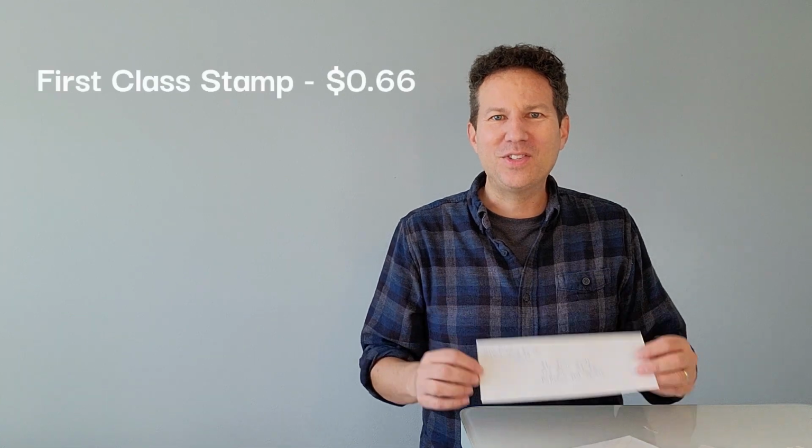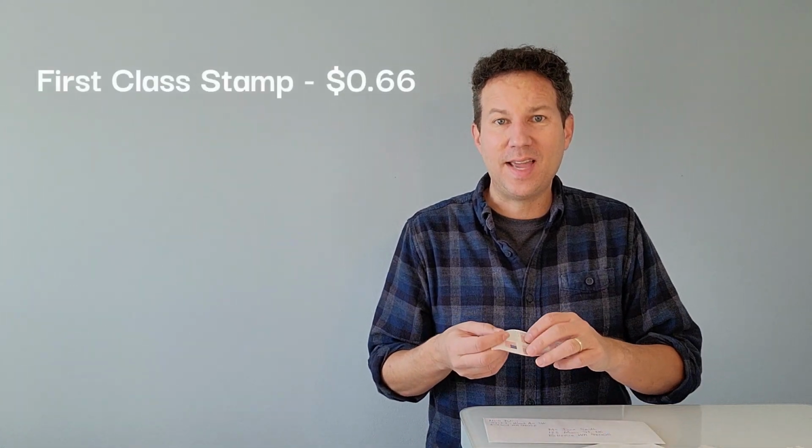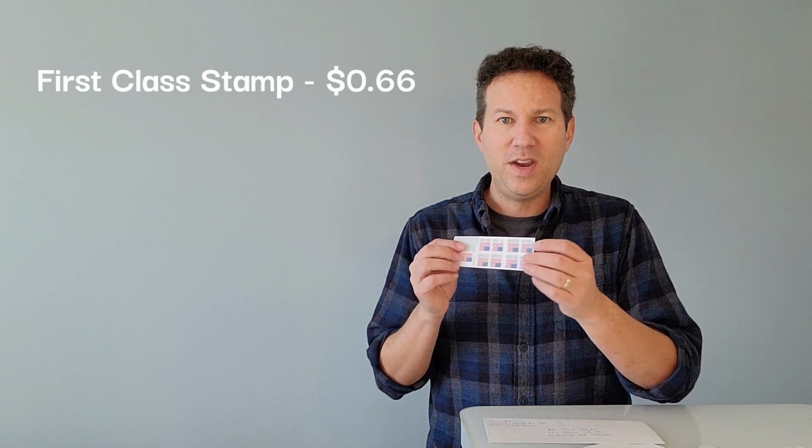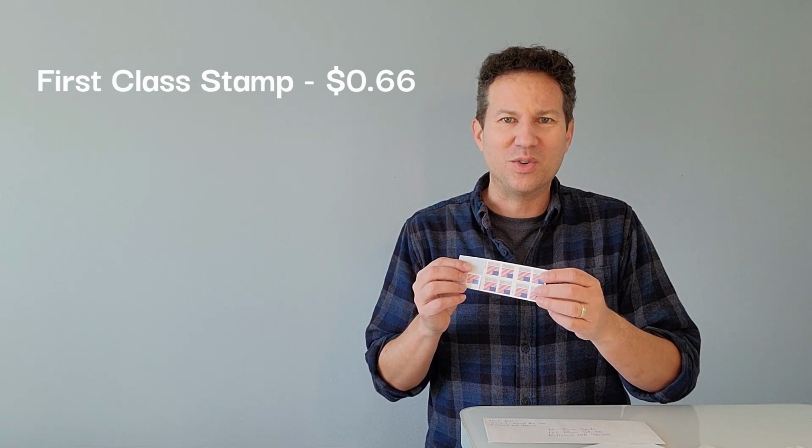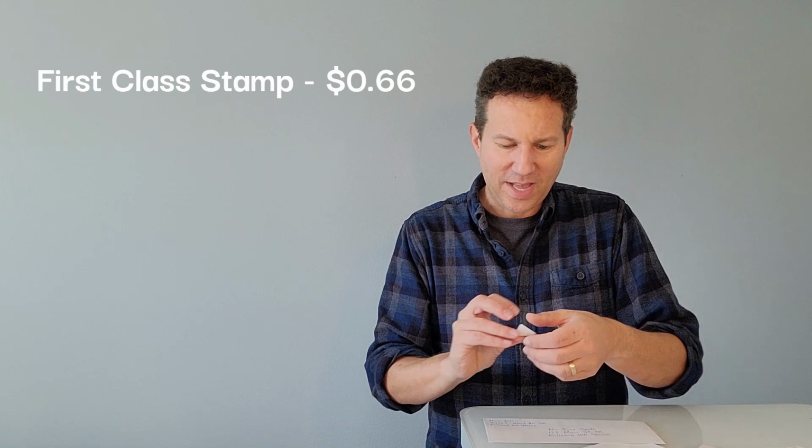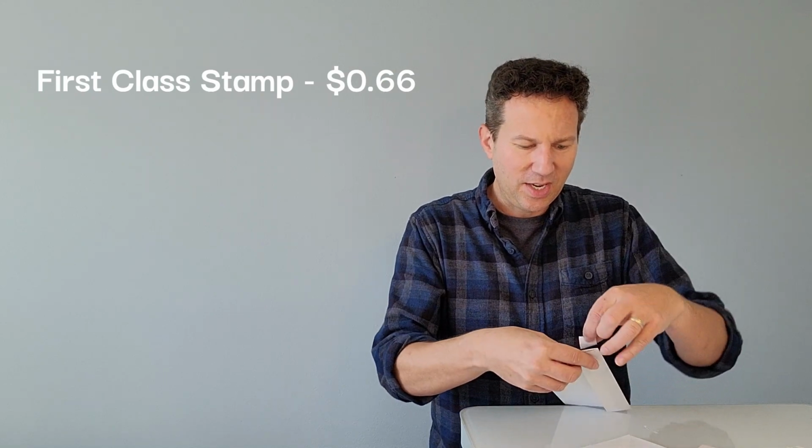After you've completed your delivery address and return address, you're ready to put the stamp on your envelope. It's a good idea to wait until after you complete the addresses, just in case you make a mistake. Wouldn't want to waste that stamp. You can buy a first-class stamp for 66 cents at your post office or a convenient book of stamps at any grocery store. Simply peel off your first-class stamp and attach it in the upper right corner of your envelope. Your letter is ready to go.